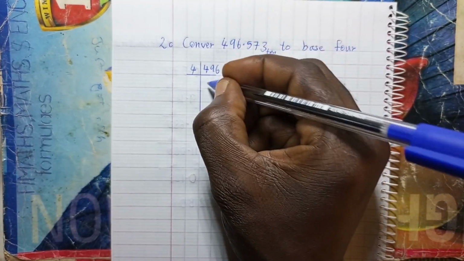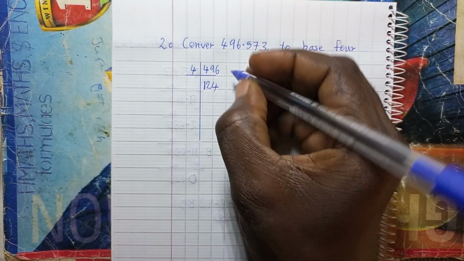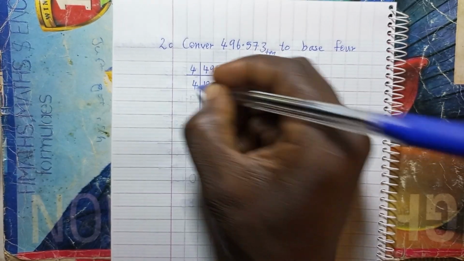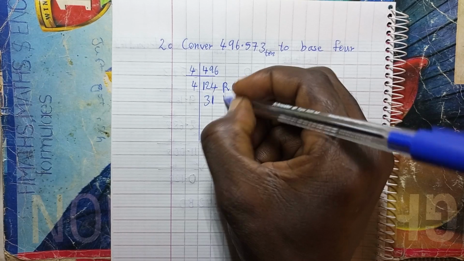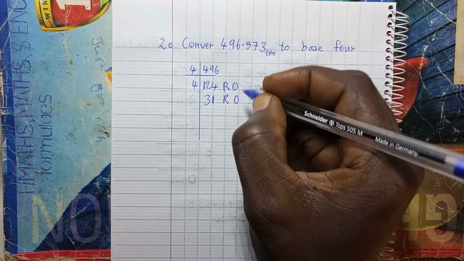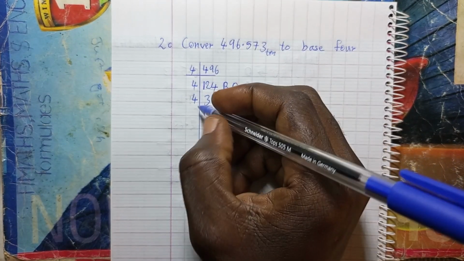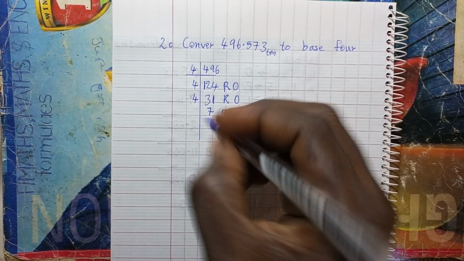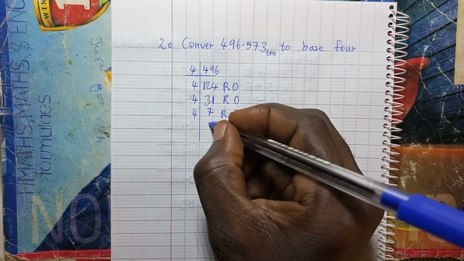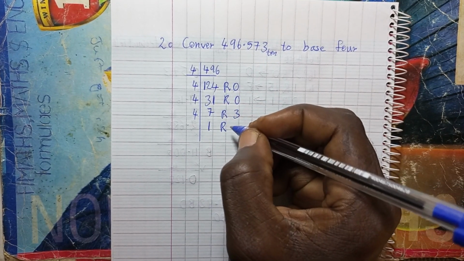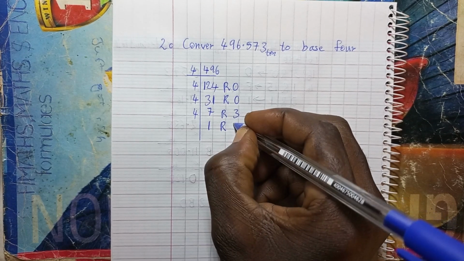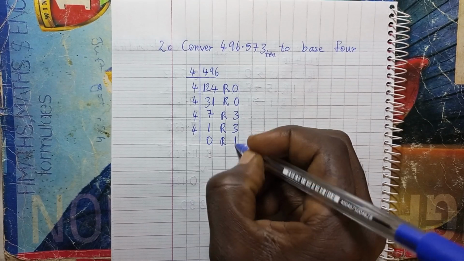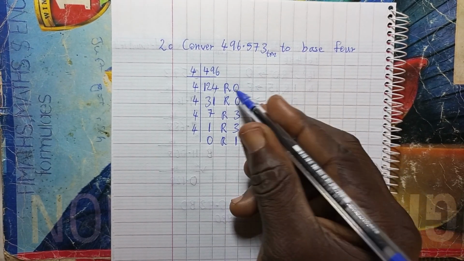Now 496 divided by 4 will give us 124 and a remainder of 0. 124 divided by 4 will give us 31, remainder 0. 31 divided by 4 will give us 7, remainder 3. 7 divided by 4 will give us 1, remainder 3. 1 divided by 4 will give us 0, remainder 1. That's for the whole number part.